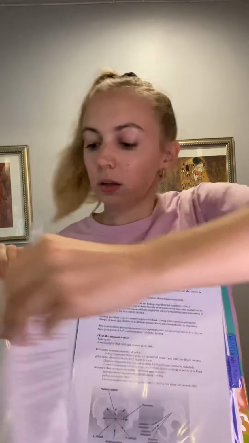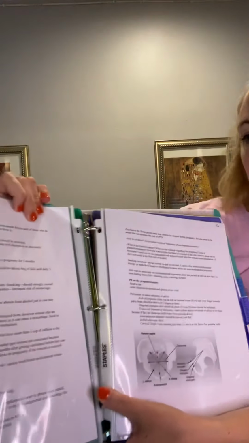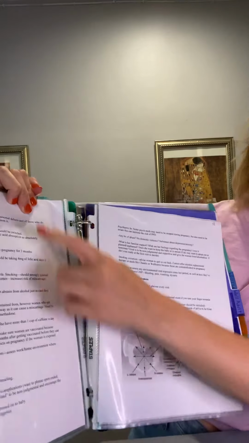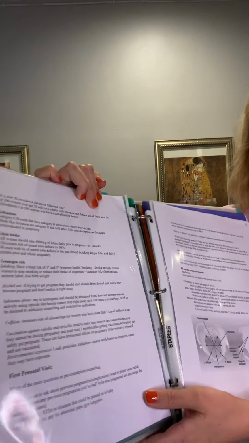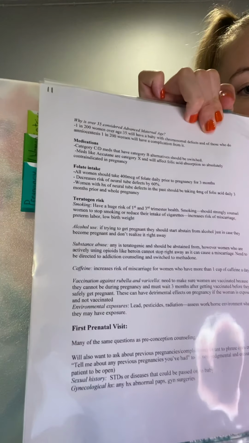I started with preconceptual counseling, moved on to talking about the history that we would need to take for that. So that's more about the preconceptual counseling there. And then starting on to the first prenatal visit.